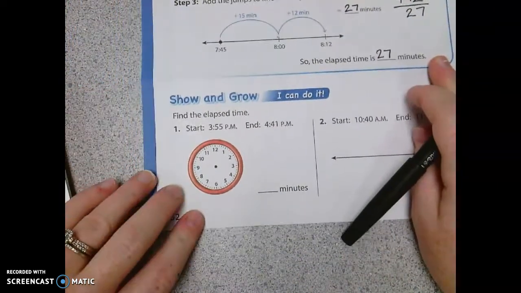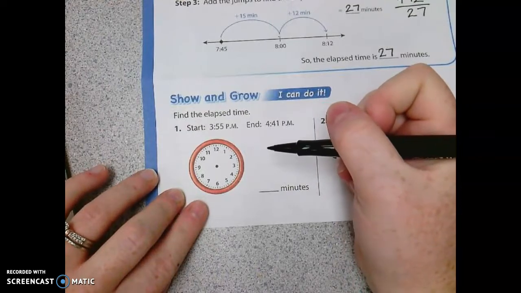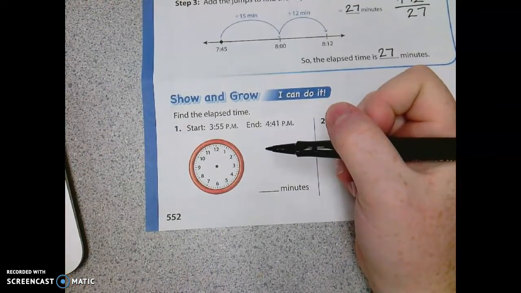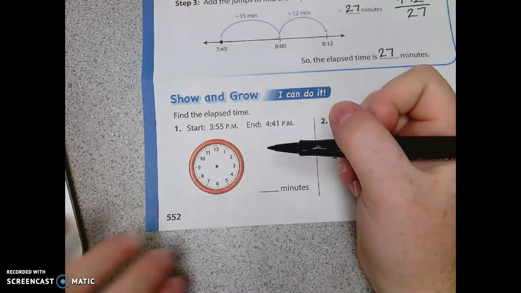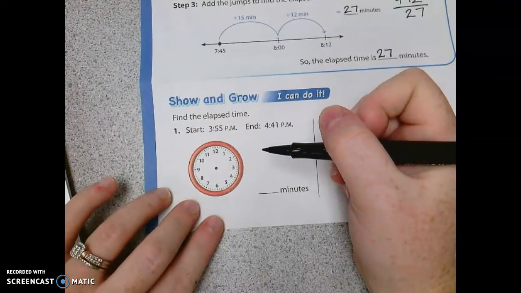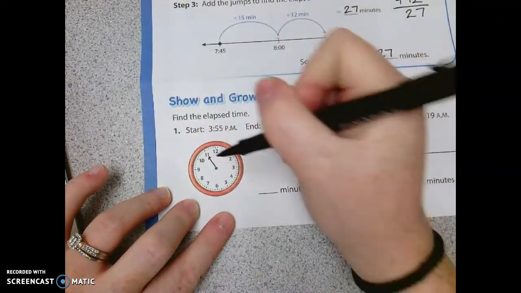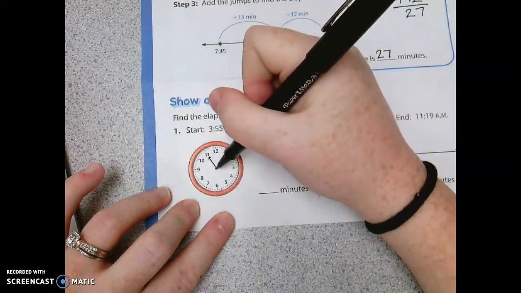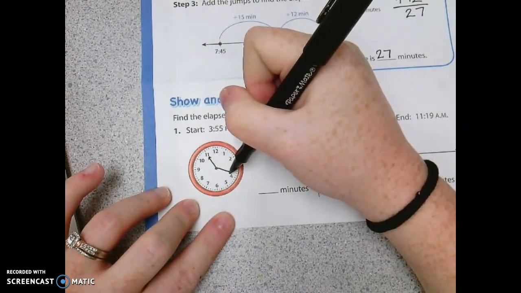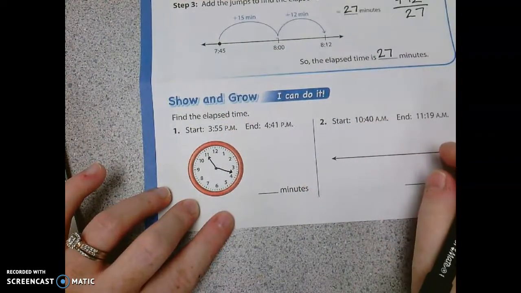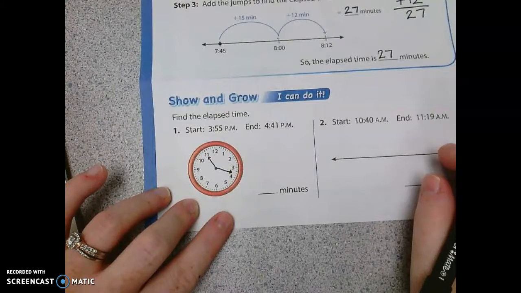Let's do two examples that they don't help us with. All right, so number one, we're going to use a clock. So our start time is 3:55. So I'm going to mark 3:55 on my clock, which the 11 is 55. Then I'm going to mark it over here in between the 3 and 4 because it's almost 4 o'clock, but not quite.